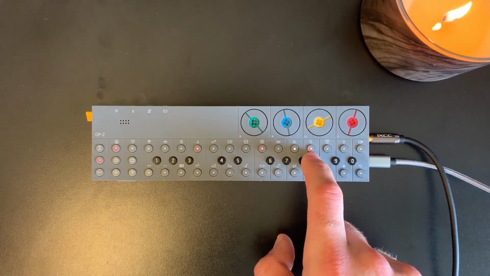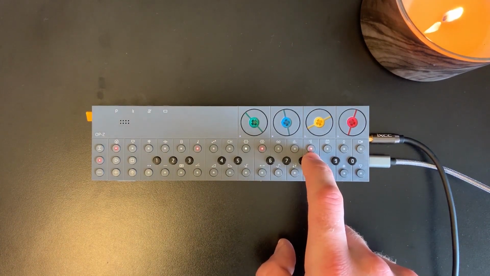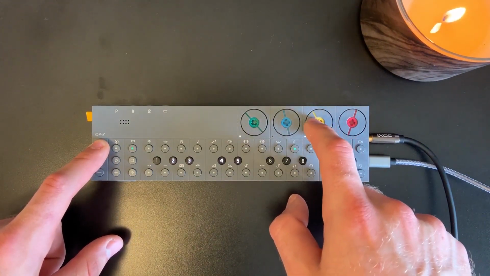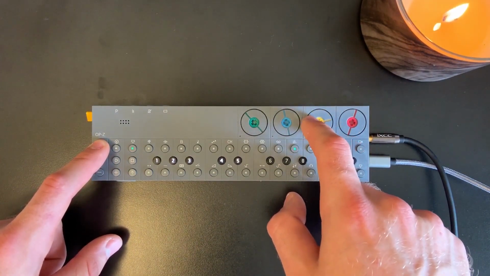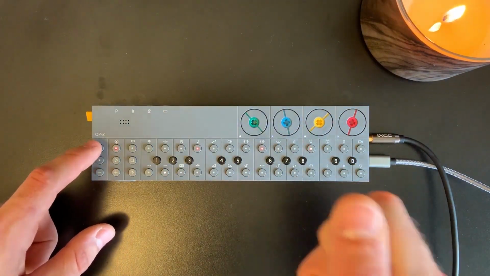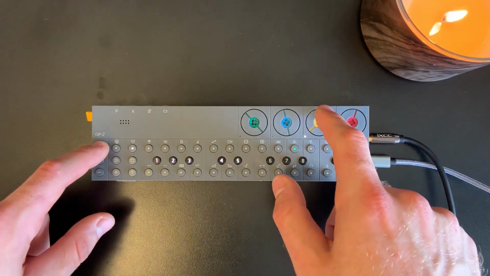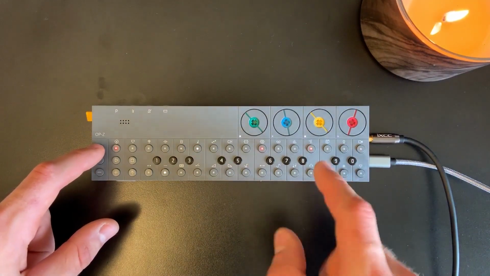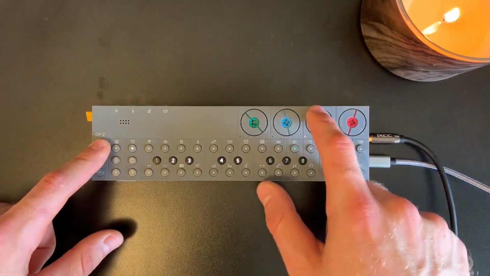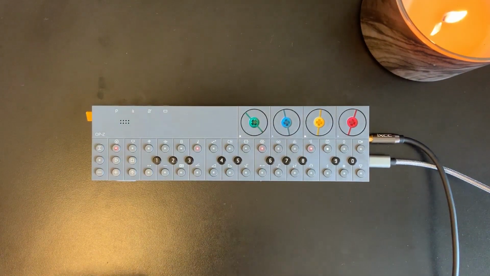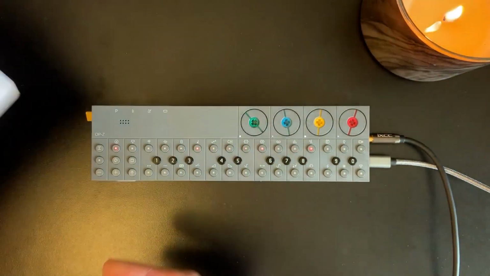So this one especially is like way early. Now I'm quantizing it. Turn it off. And now quantize. And there you go. It's a me, Portamento.